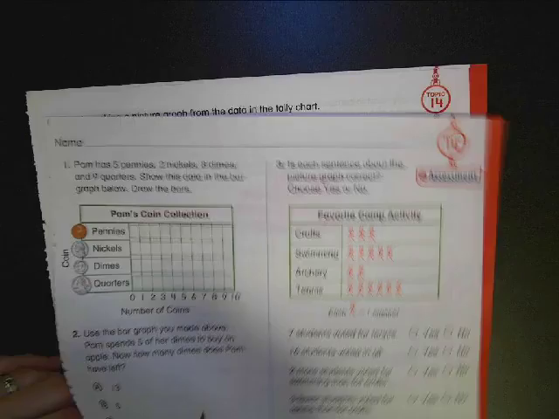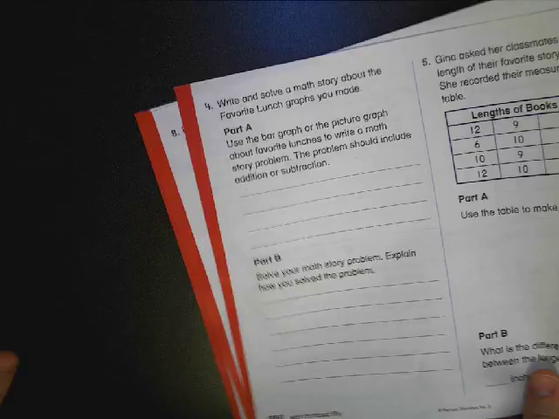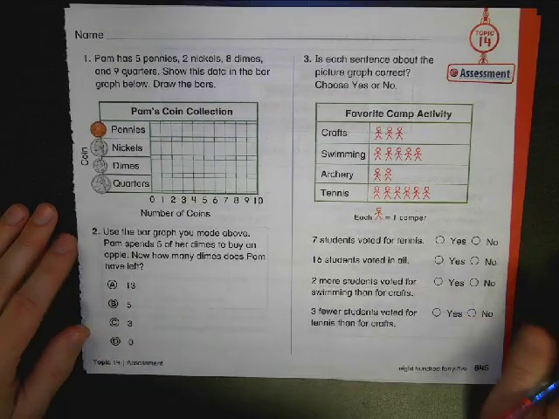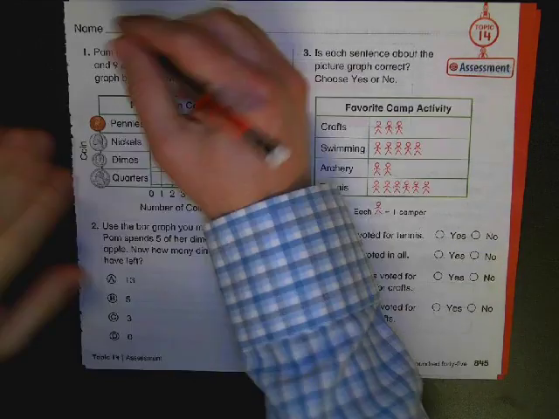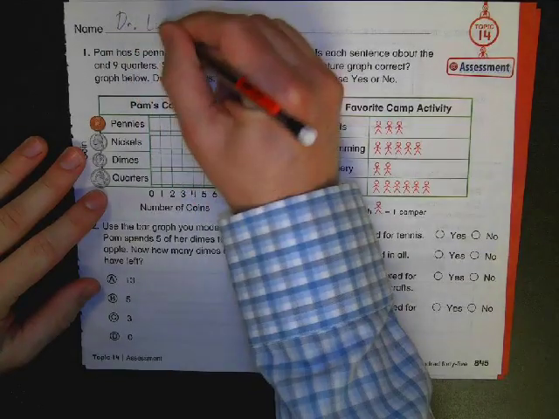You have 845, 846, 847, 848, 849, and 850. So it's a lot to get done. Take it home as a study guide. First thing, name. I would staple them all together.